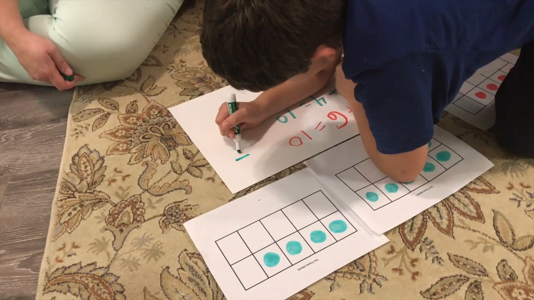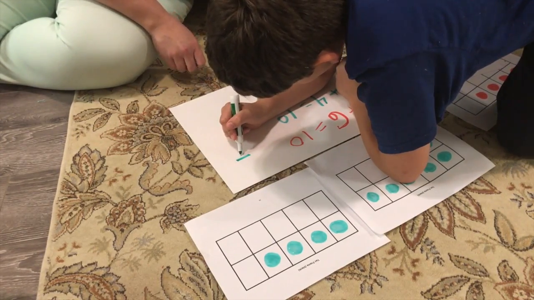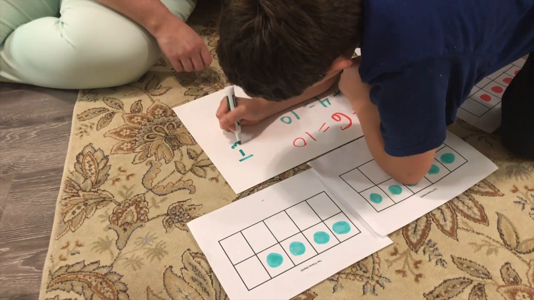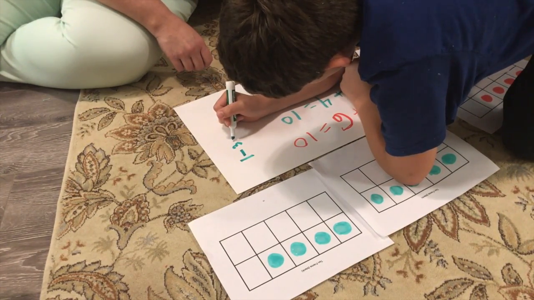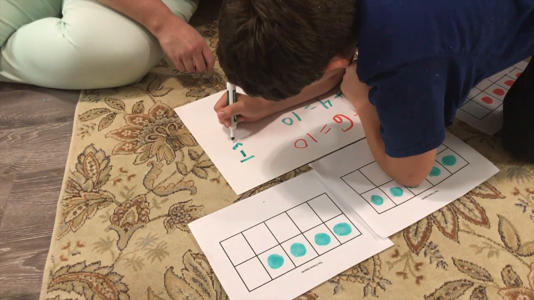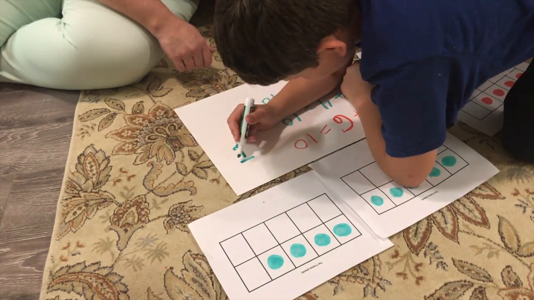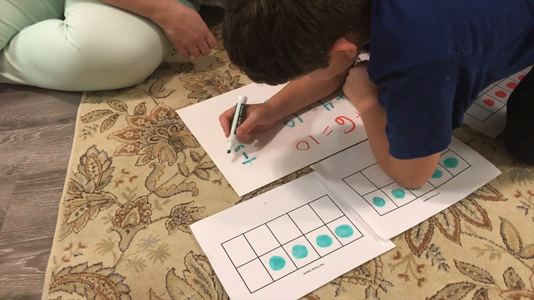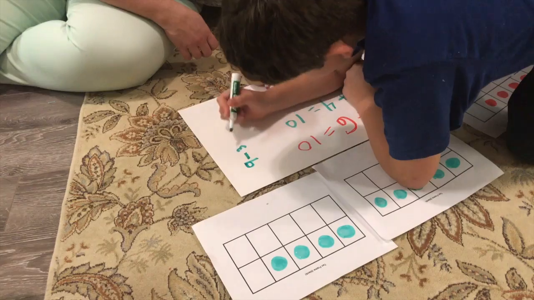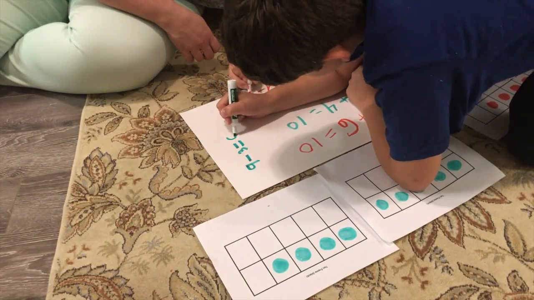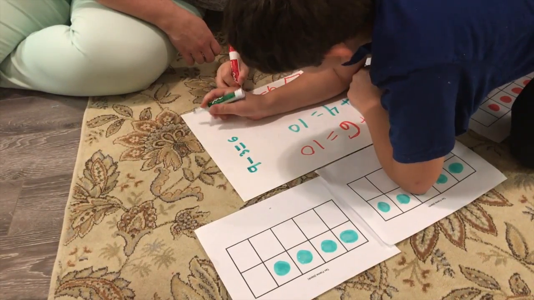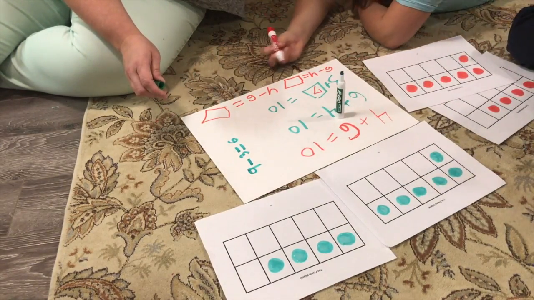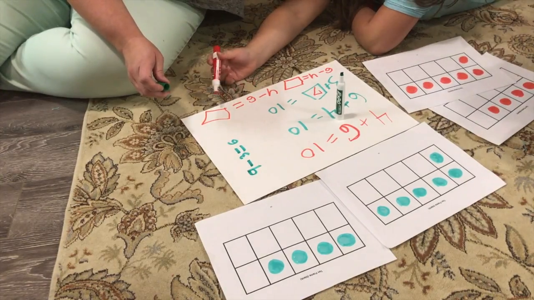Let's just make this into a 9. Okay, so 9 minus 3 would equal 6. No, it wouldn't work. That would be negative 6. Hmm. So the old switcheroo doesn't work for subtraction, only for addition.